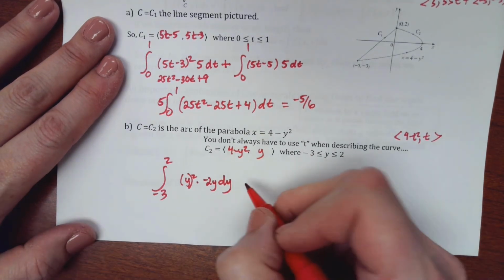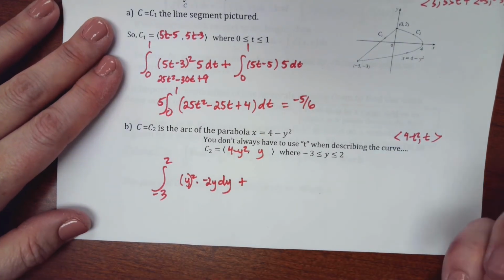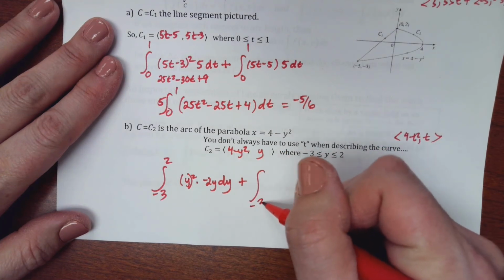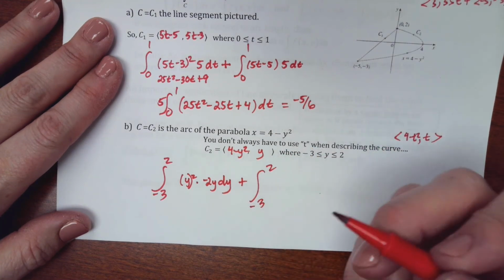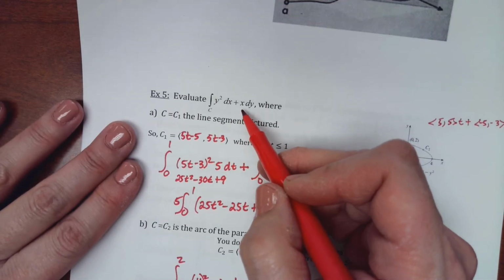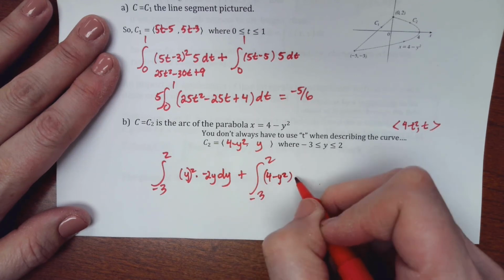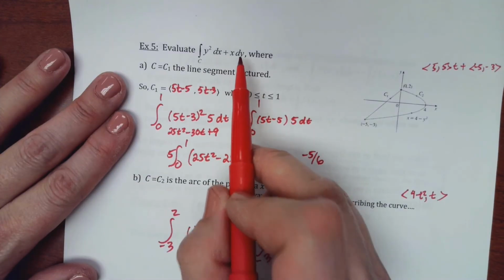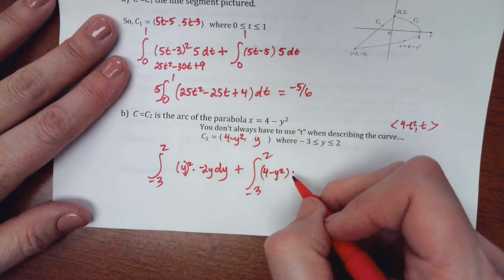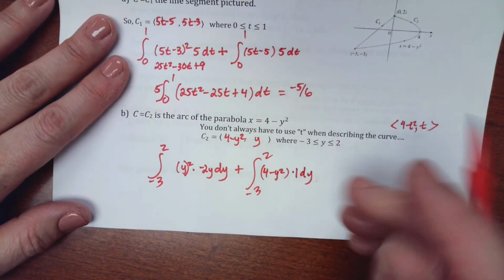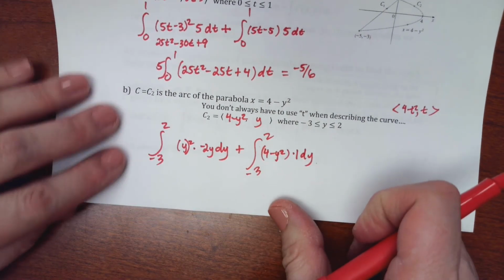Plus, then I have the next integral, same thing, negative 3 to 2. And then it says x, so x is 4 minus y squared, times, and then it says dy. So the derivative of y is 1, and then dy. And so now it's like one big problem for us to do.